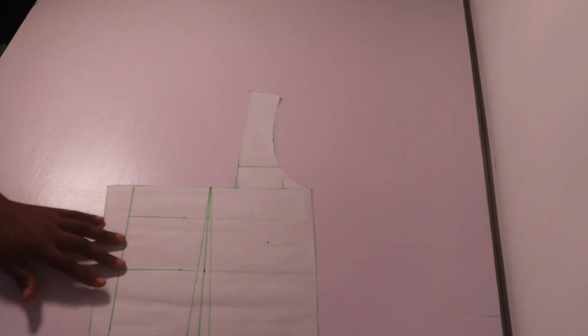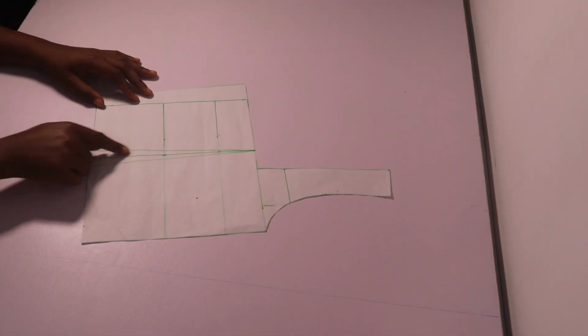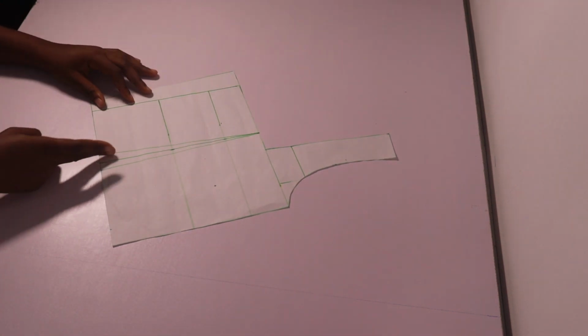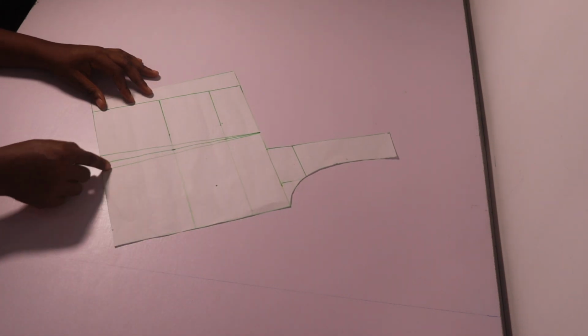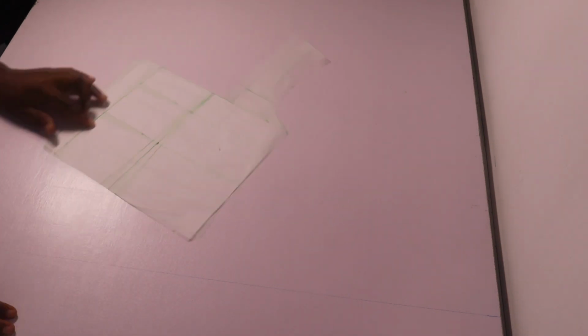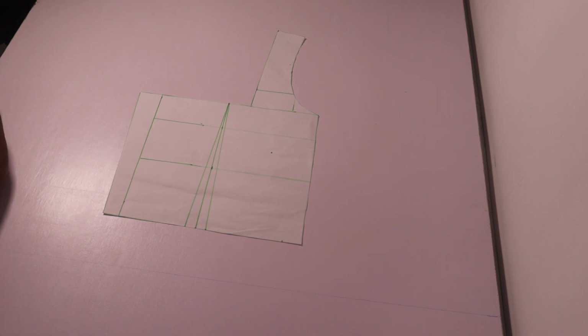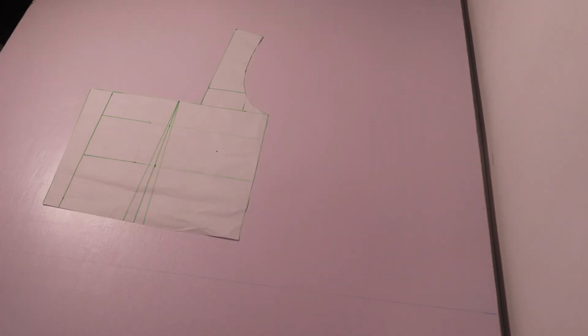Okay, so this is what we have for the back. Remember that your back has to be two pieces, one for the right and one for the left. We just have one piece, like so. Okay, so you can decide to also open up that area. So I'm just placing this together to ensure it is matching.